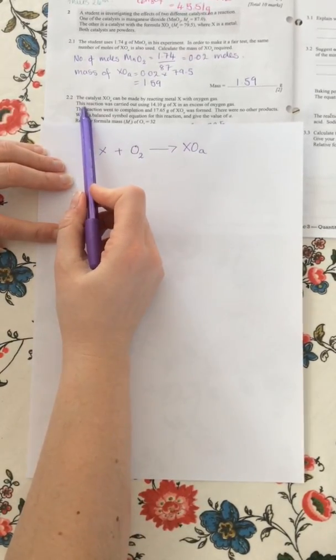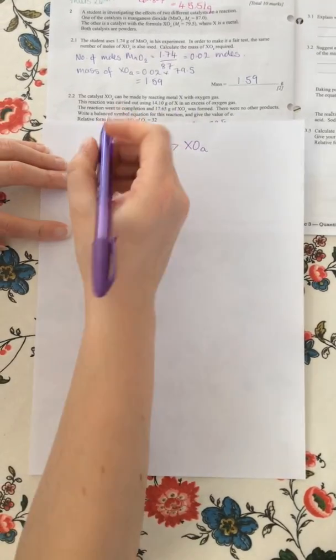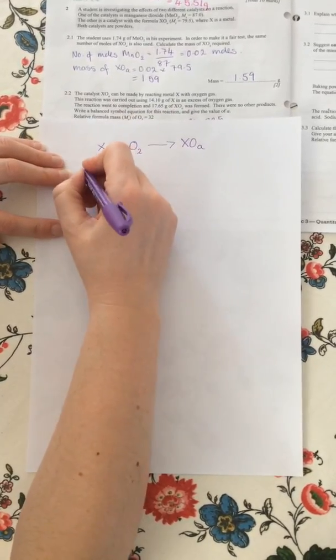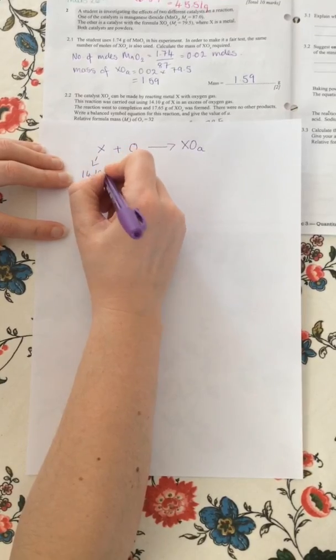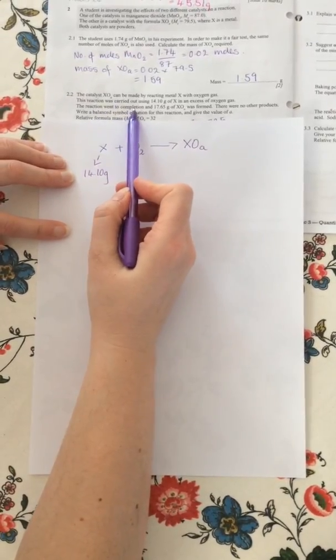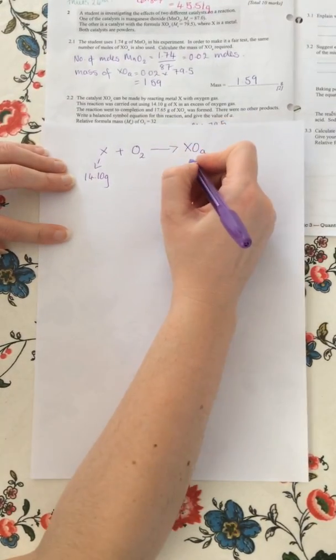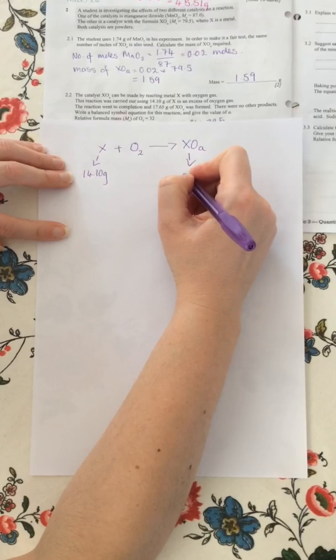Then from the rest of the question we can start filling in some more information. It tells us this reaction was carried out using 14.10 grams of X. So we know the mass of X. The reaction went to completion and 17.65 grams of XOA was formed.